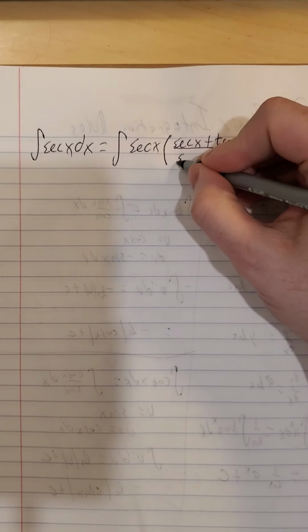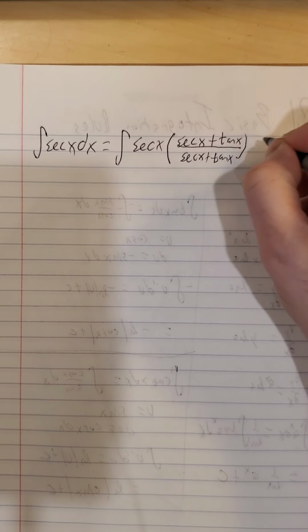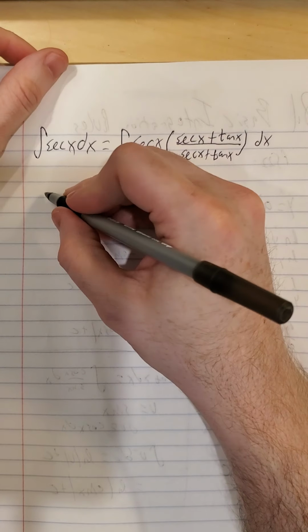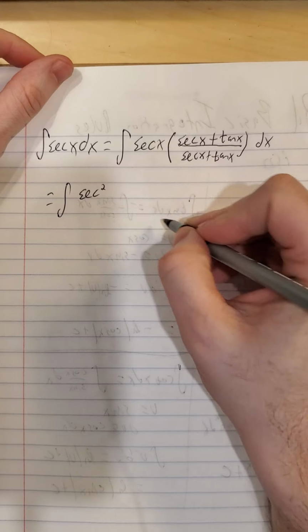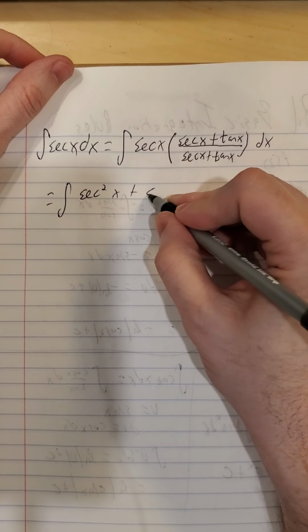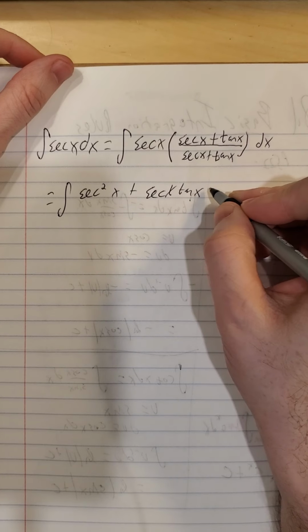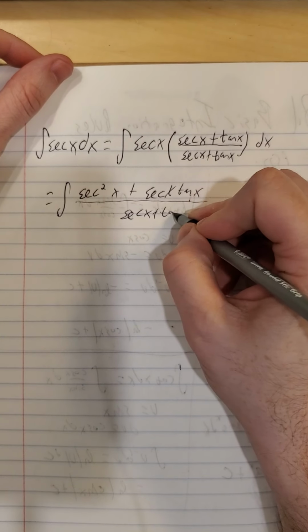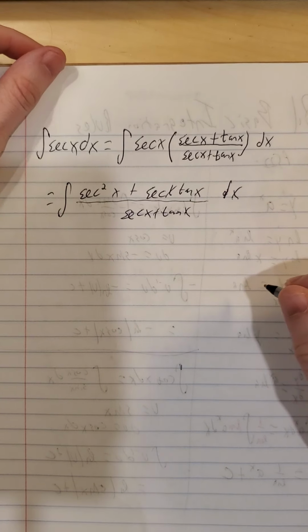So we're going to multiply by secant x plus tangent x, top and bottom. So then we have integral of distributing secant squared x plus secant x tangent x all over secant x plus tangent x. And we're multiplying that fraction by dx.